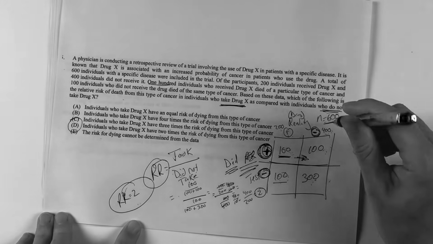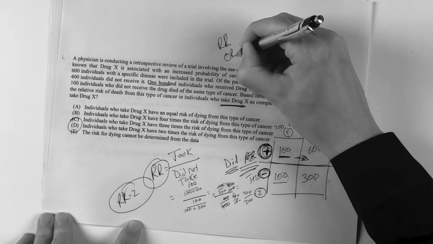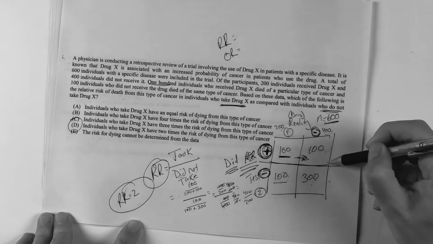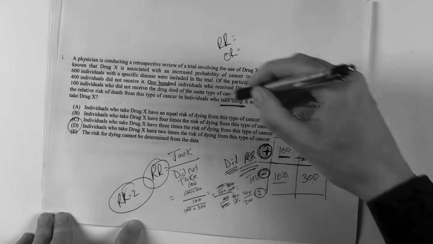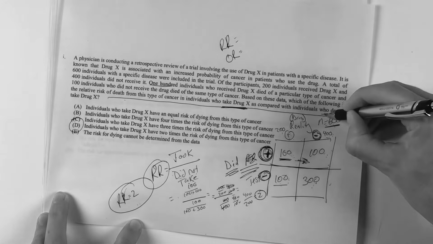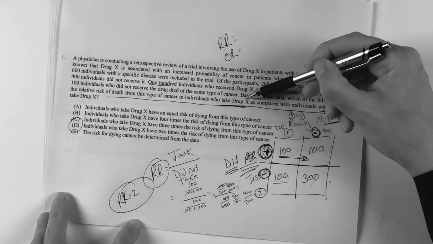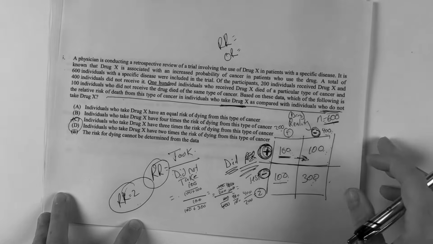Very important problem, guys. They could have said relative risk, they could have said odds ratio, it doesn't matter. You got to be able to draw this box. I could have labeled this thing opposite. It doesn't matter, because whatever goes on top is whatever you said first. The people who took the drug went on top over the people who did not take the drug. Okay?